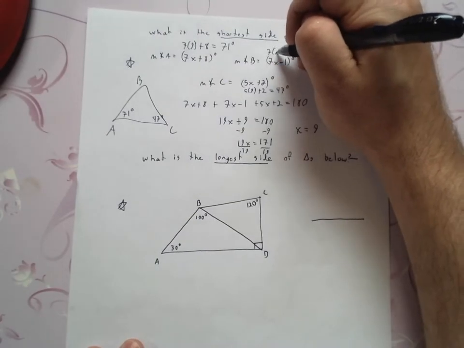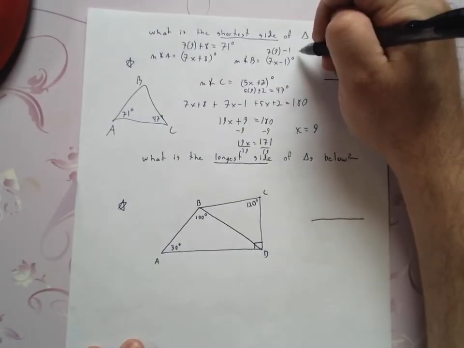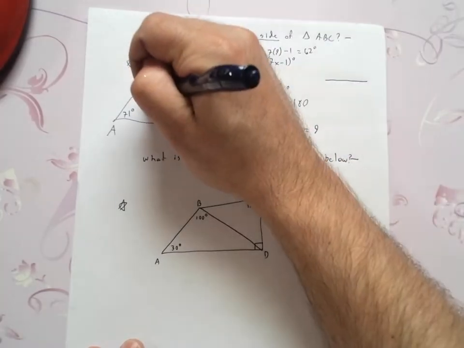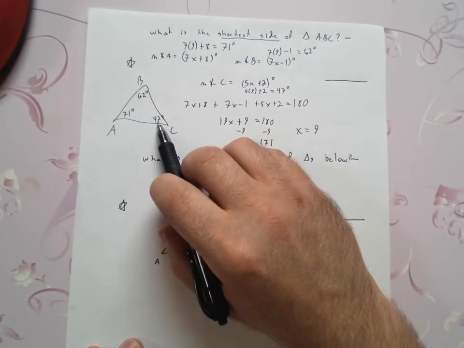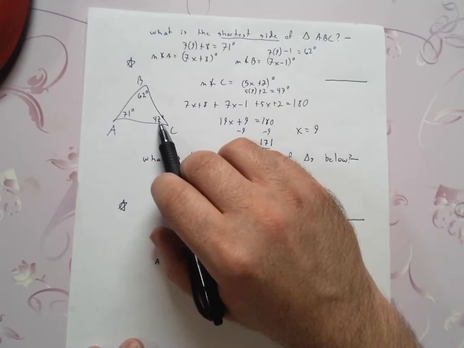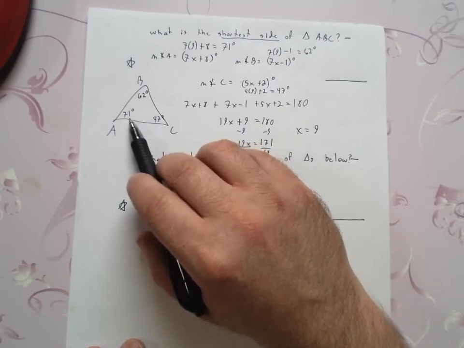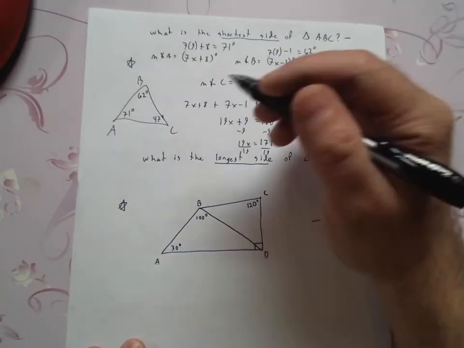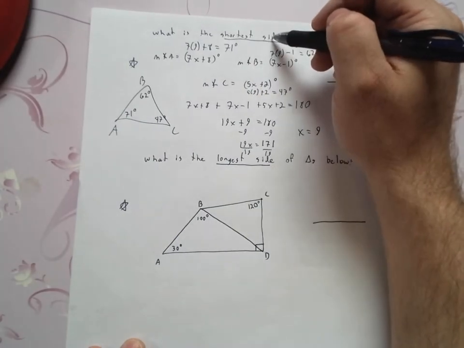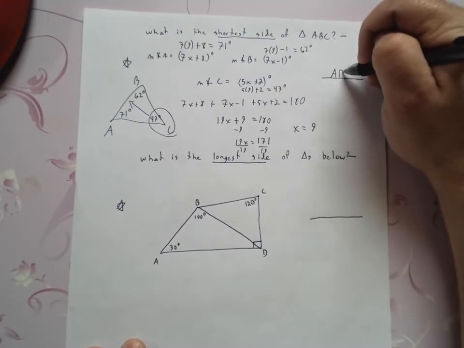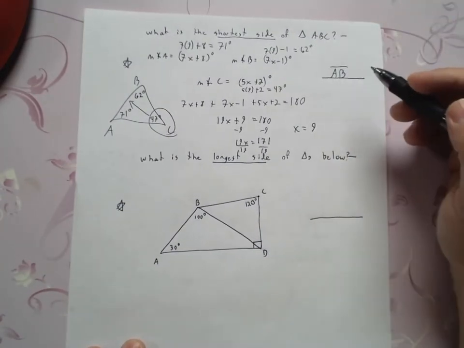And we'll just take 7 times 9 minus 1. And 7 times 9 again is 63 minus 1, 62 degrees. And just to double check, if I add all these up, if I take 62 and 47, that gives me 109. And then add one more, add that 71 on. So yes, that is all 180 degrees. So now I know who all my angles are. Now, all we need is the shortest side, which means that we need the smallest angle. Here's my smallest angle. The side across from it has to be segment AB, which is my shortest side.